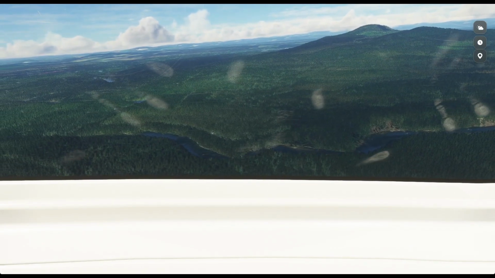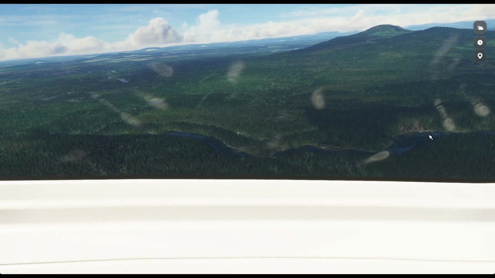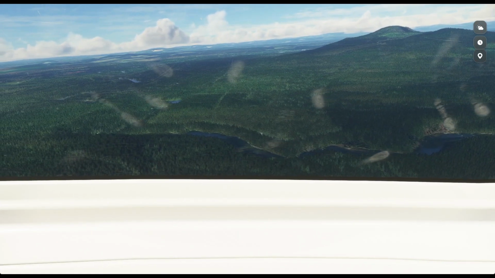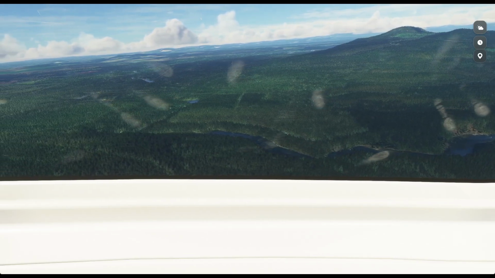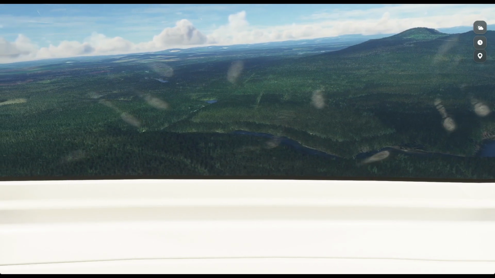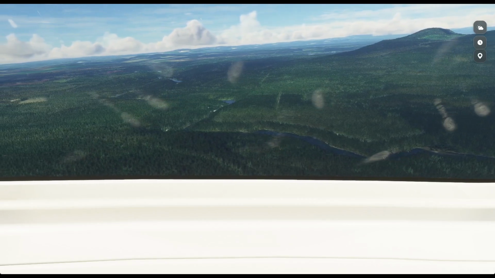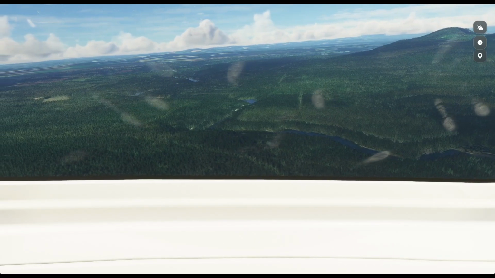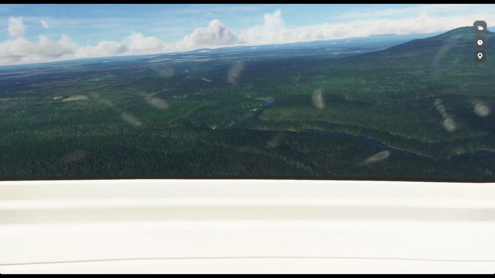There's a small river running down there. That's not part of the Fraser River. That's actually called the Bowron, B-O-W-R-O-N, the Bowron River.